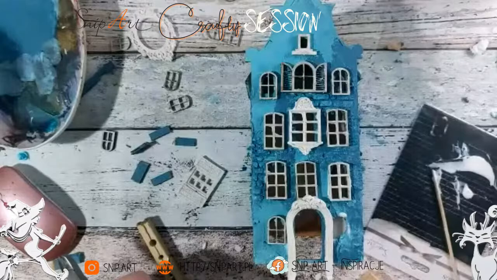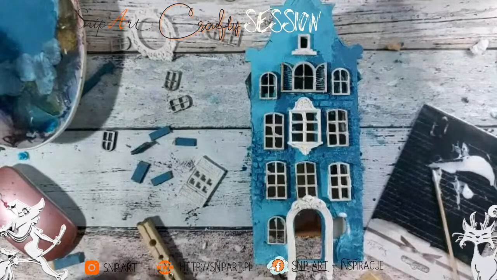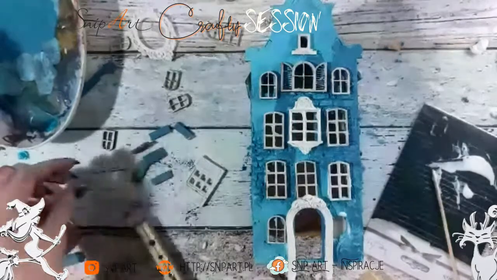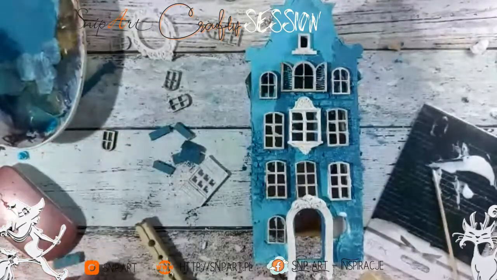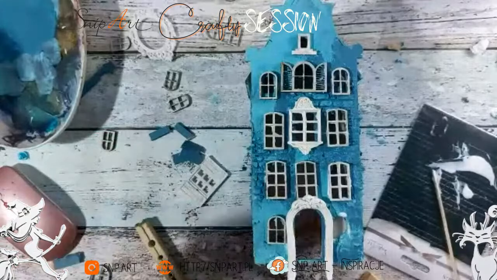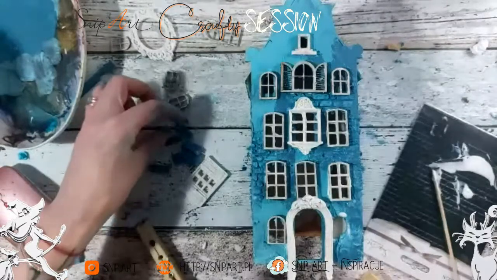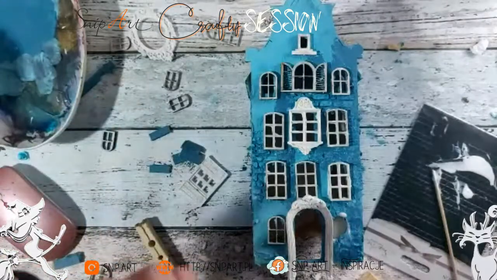Okay, and the last one, I will not cut anymore. Maybe off camera. So I have them in two thicknesses. I have a little bit thinner ones and thicker ones.